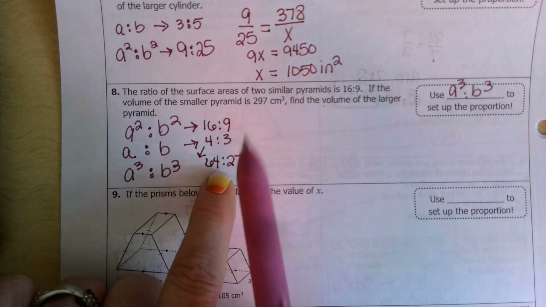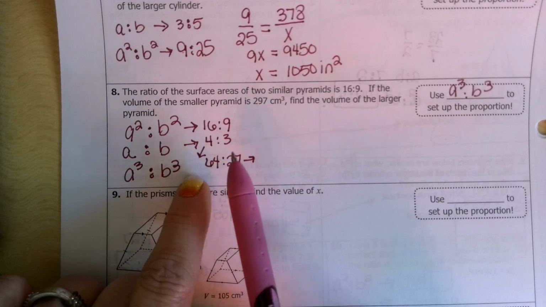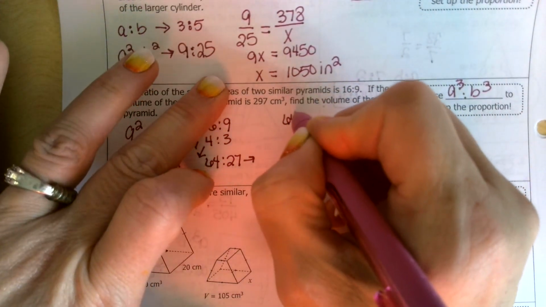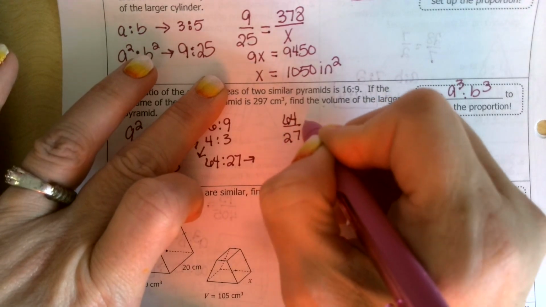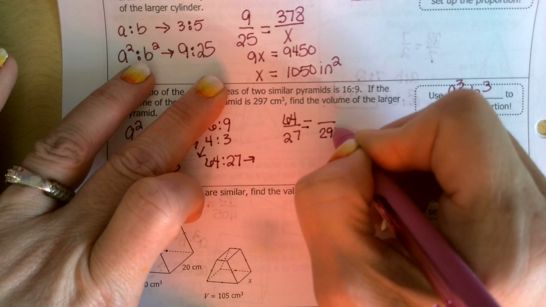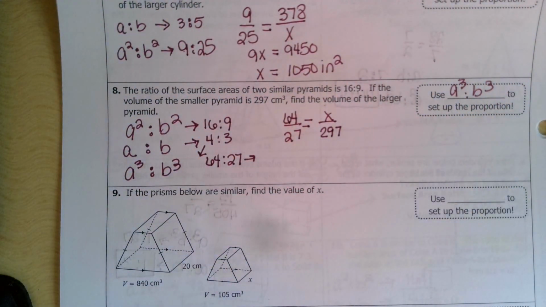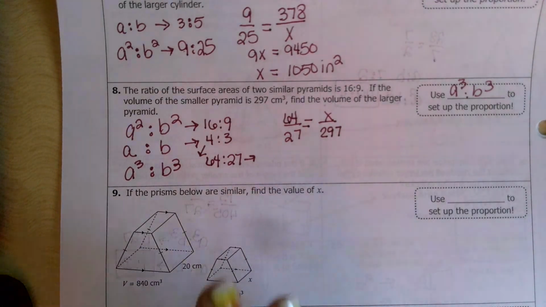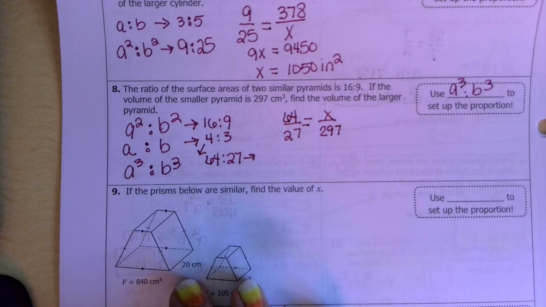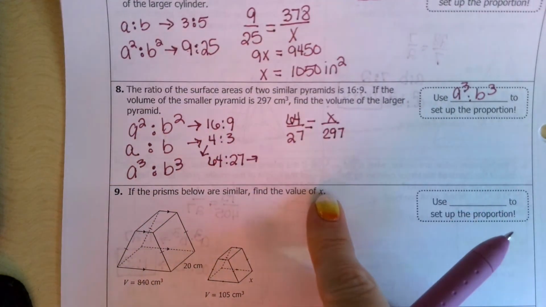The smaller one is 297. Which one of these represents the smaller one? Okay, so when I set up my proportion, the smaller one goes on the bottom, and we're solving for x. It's not hard, okay? I'm going to stop saying that because some of you are like, this is terrible. I'm going to give you another point for the easy part. Work this out.